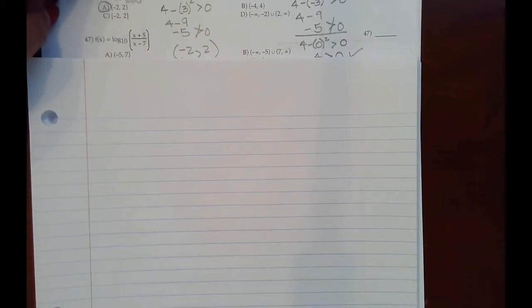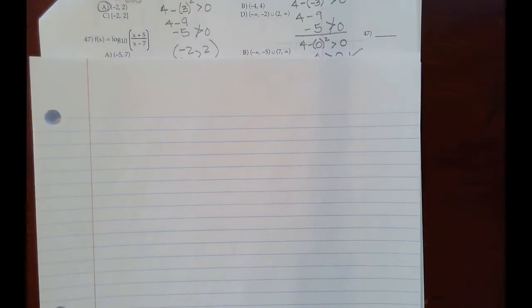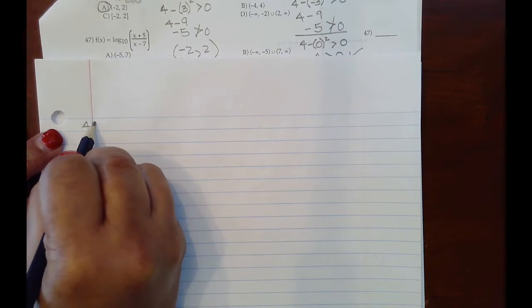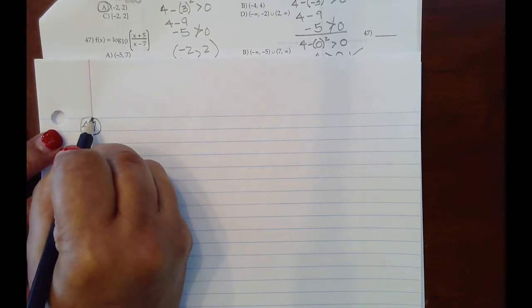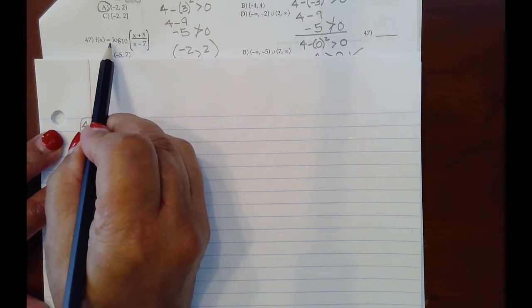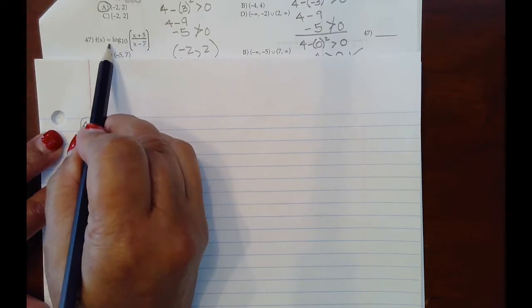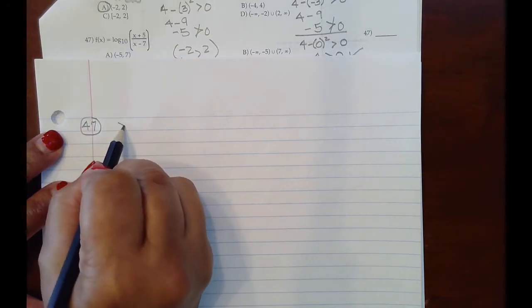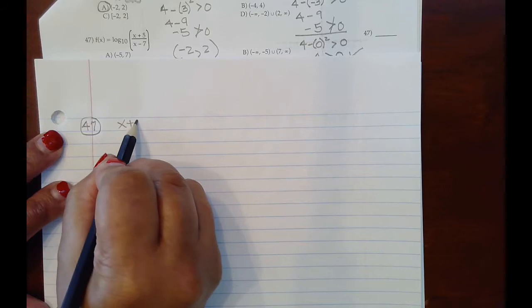Alrighty, for 47. Okay, for 47, you're into the same problem. You're still looking for the domain. This belongs to that same group of problems. So here the argument is, again, whether it's log, whatever base, or natural log with a base of e, you need to keep that argument above 0, greater than 0.